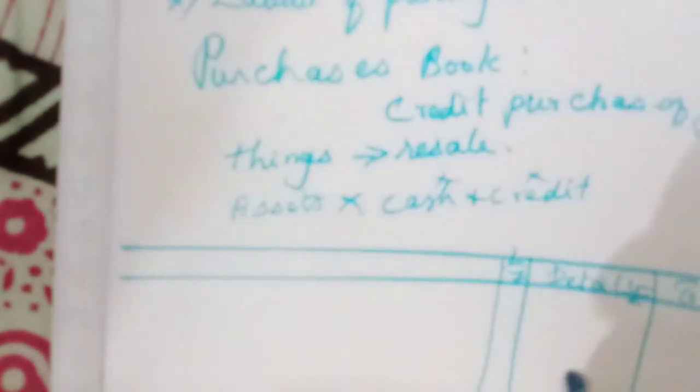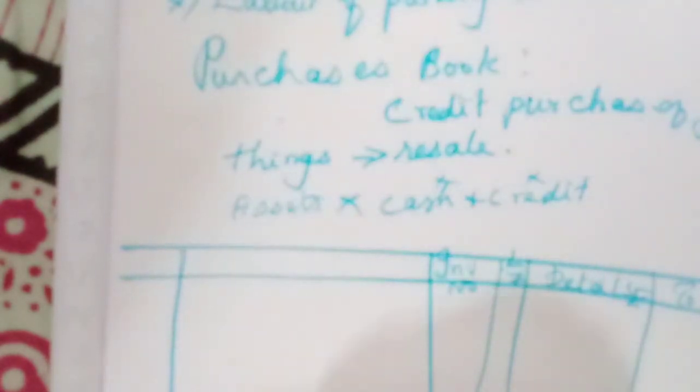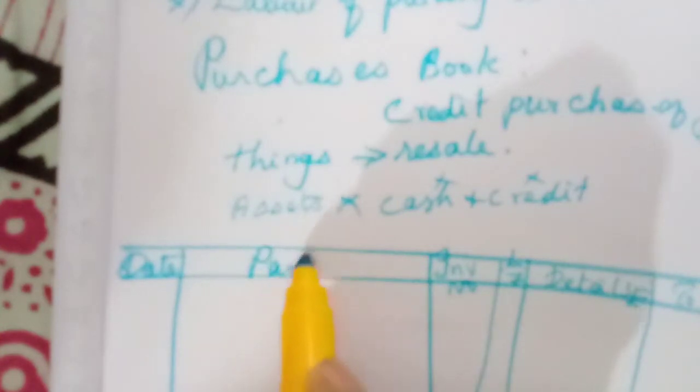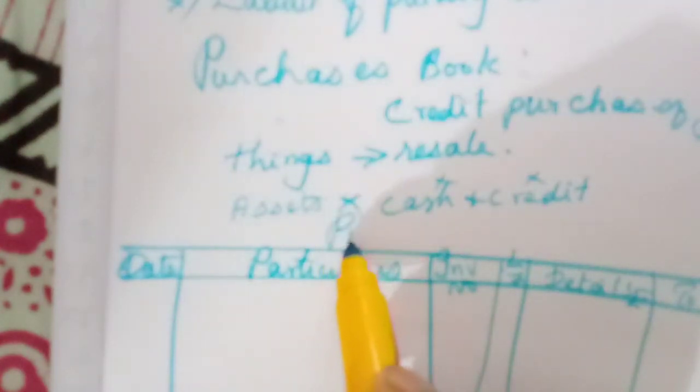Then invoice number, particulars, then date. This is the format of the purchases book.